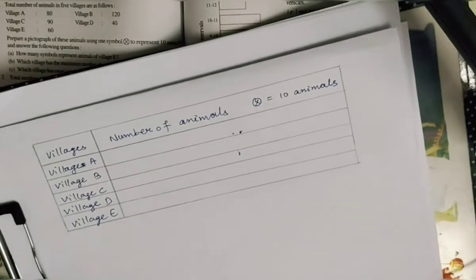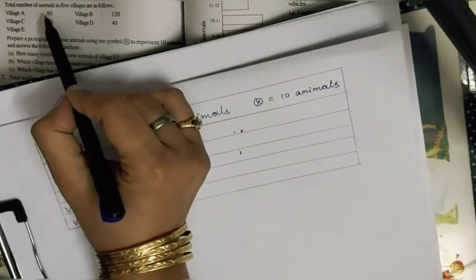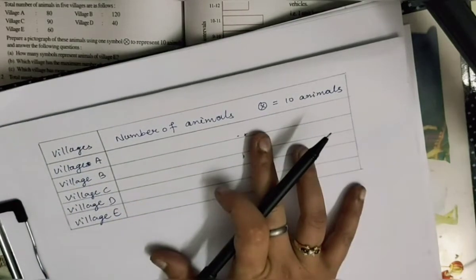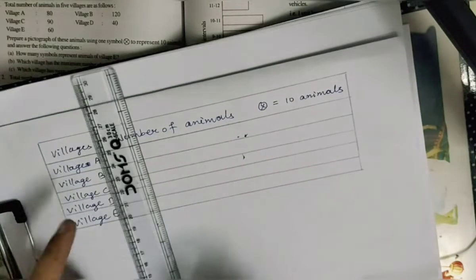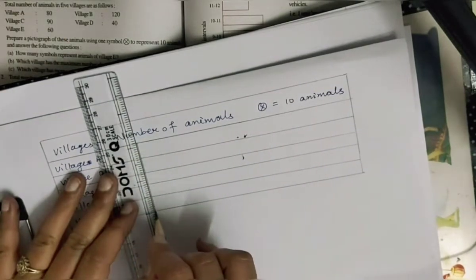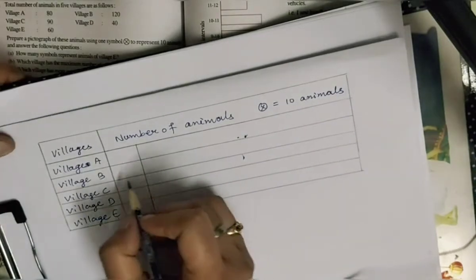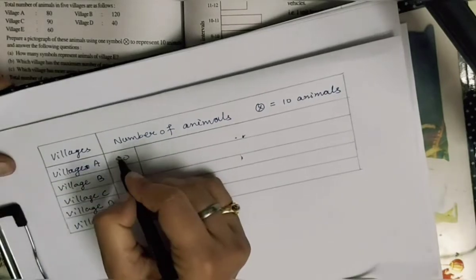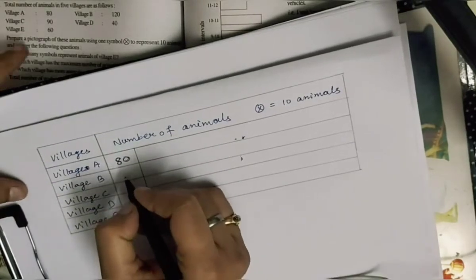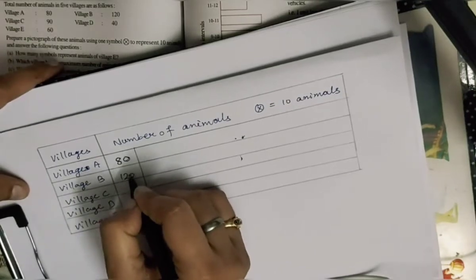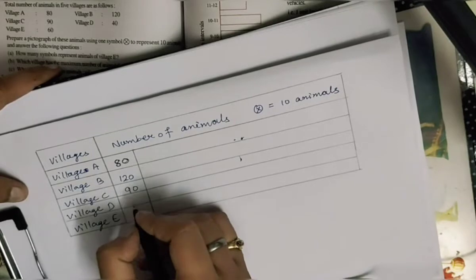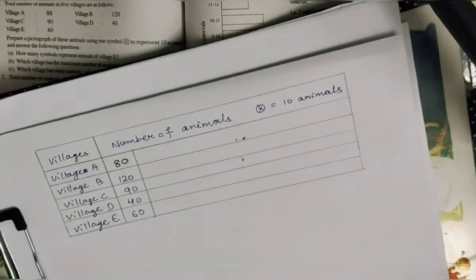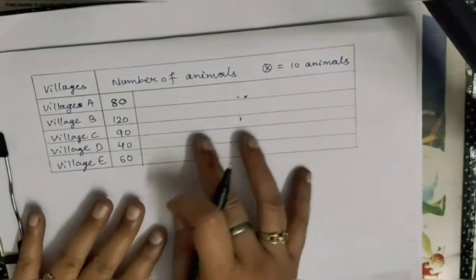After this, I am writing the data which is given here, 80. It is not compulsory to write it here, you can directly make the pictograph, but to make it easy, like again and again we need not refer to the book. So that's why I am writing that data along with this. Like for village A there are 80 animals. I am writing it here, 80 animals. And then B it's 120, and then 90 for village C, and then 40 for village D, and village E is having 60 animals. So that makes it easy to make the pictograph.